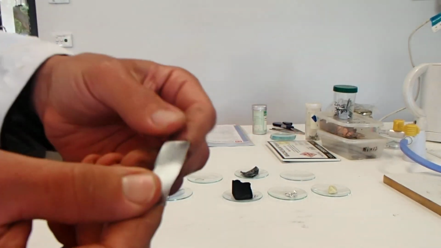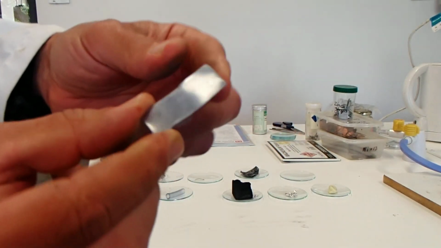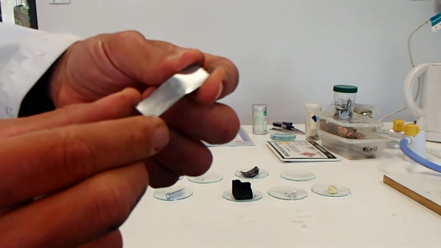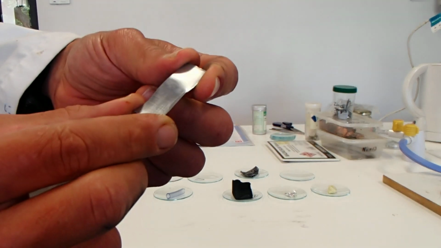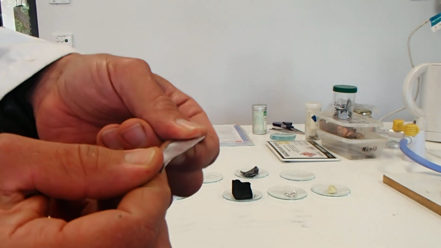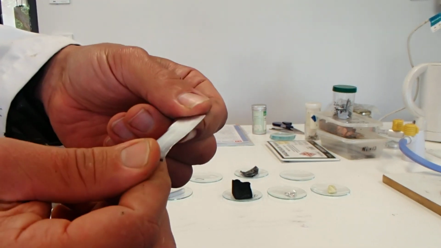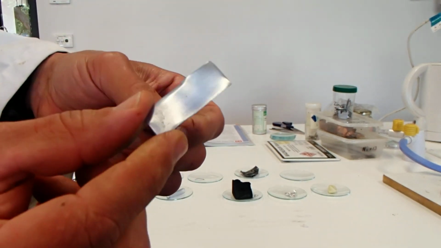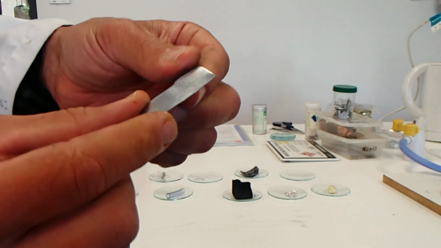Next we have zinc. Almost the same as tin. I'd say more shiny. More blue in colour, a little bit more brighter silver, a little bit shinier, still light in weight. So that's zinc.